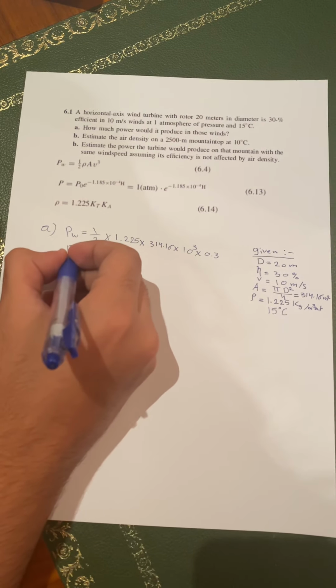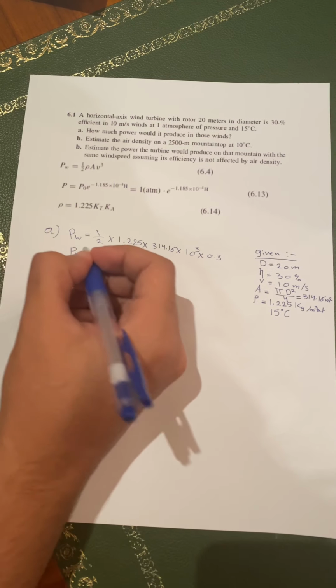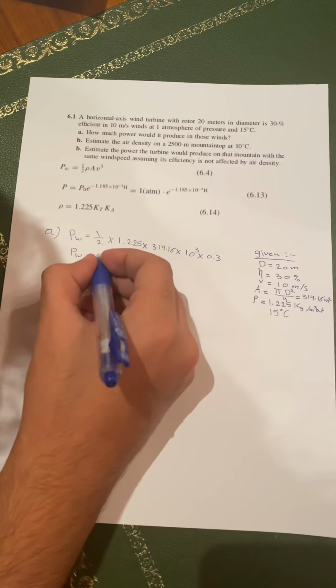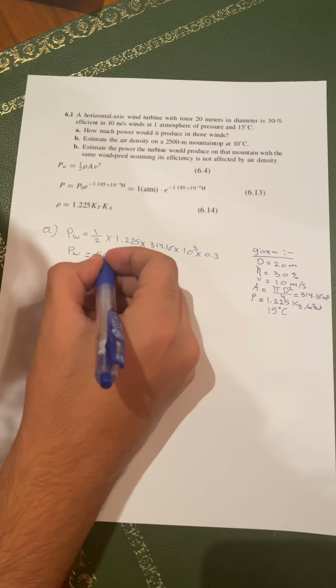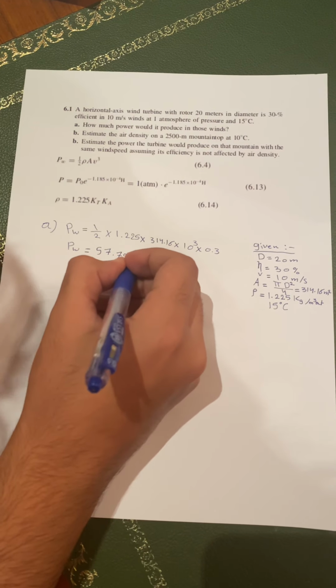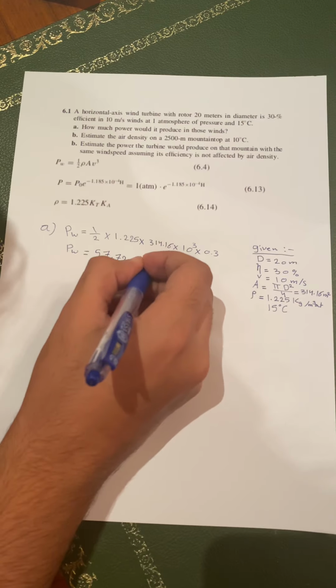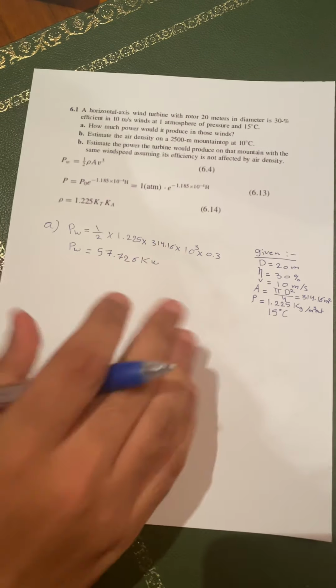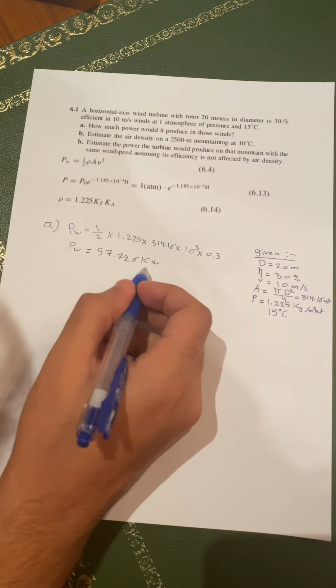The P will give us 57.726 kilowatts. This will be the answer for A.